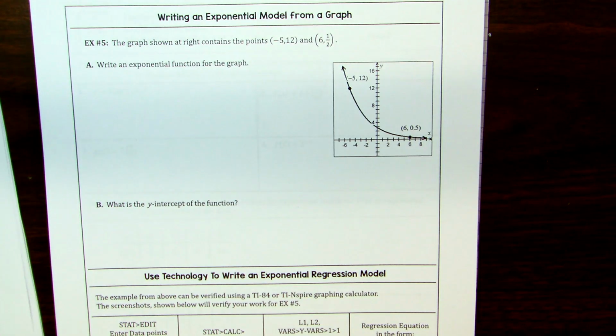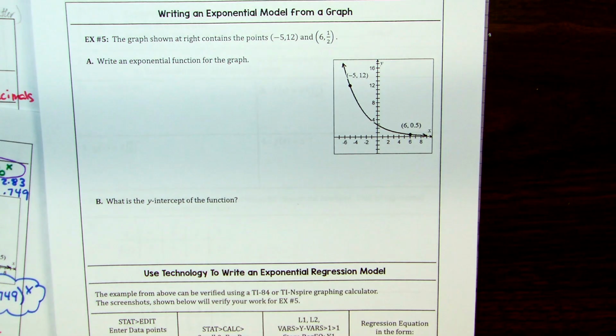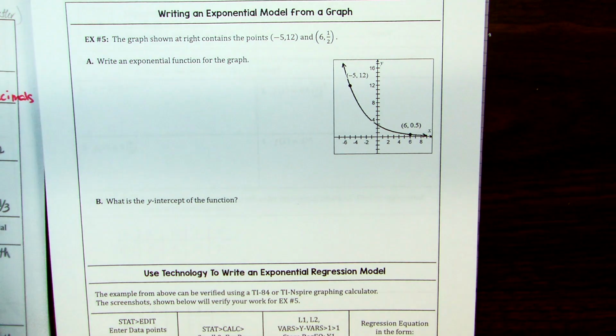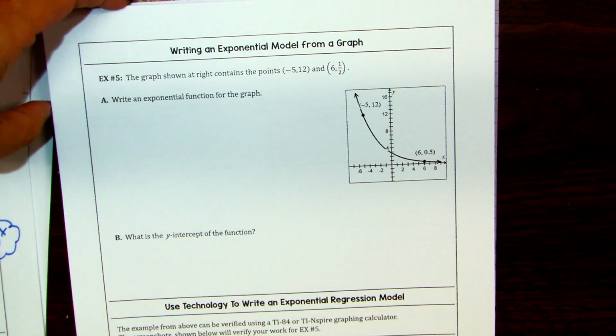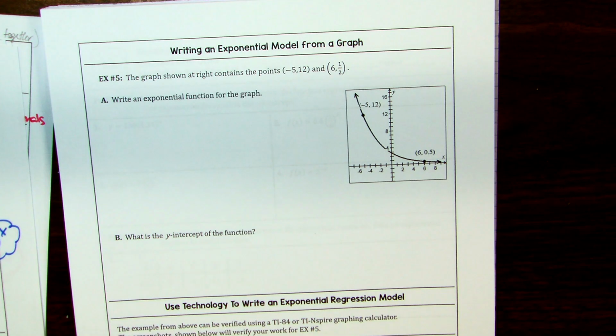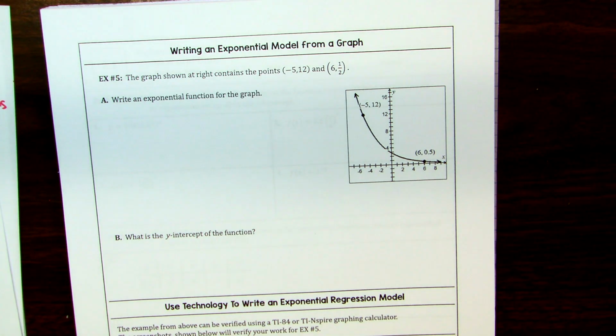All right, so let's do our last example, and then I'm going to do a little bit of the homework with you, and then you'll have a little bit of time to work. But don't forget, you have Monday to work on the last few problems of any homework if you don't want to do it as homework, okay?